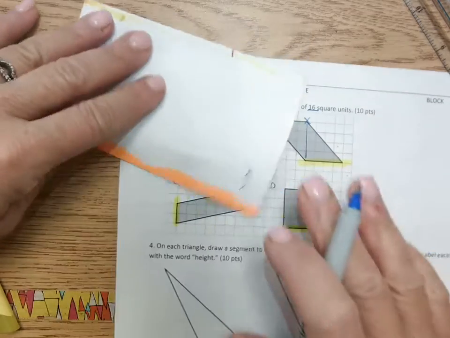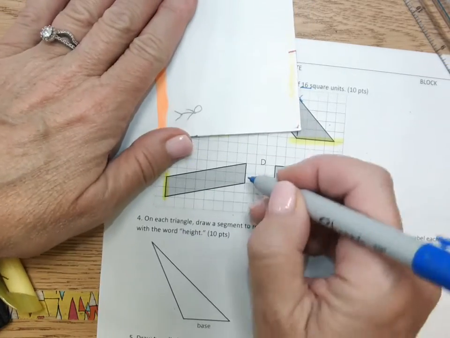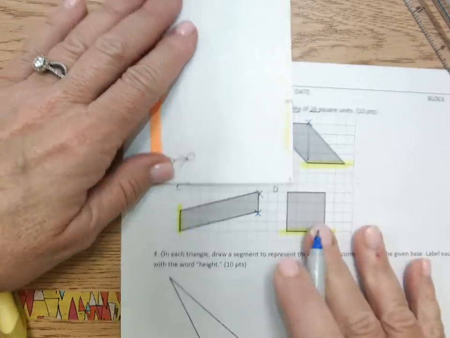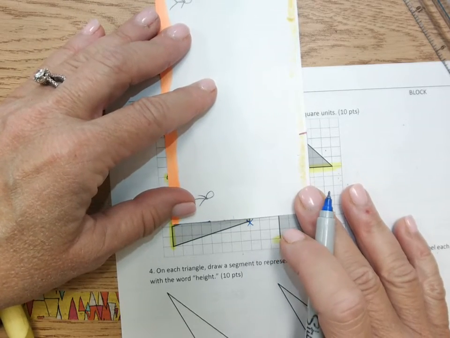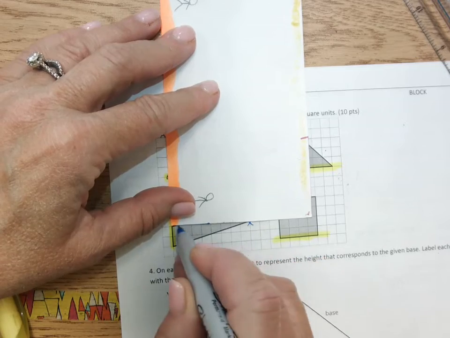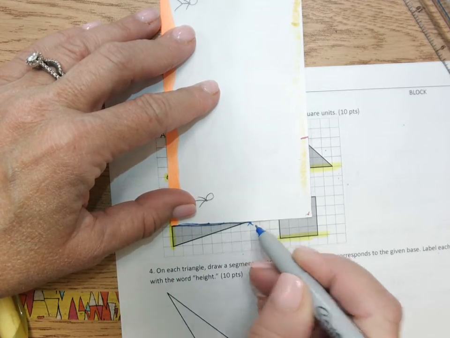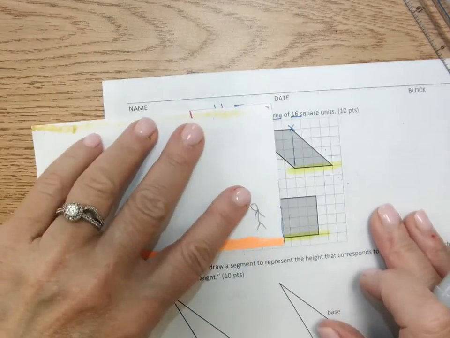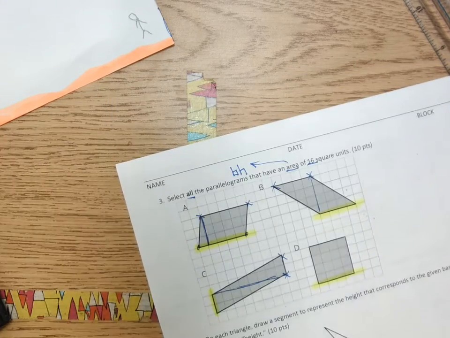All right, this one, got to turn sideways. So I could stop here or here. So I'm going to stop. Walk, walk, walk, walk. That is my height right there. Okay, and finally, oh, this is a square, so that's easy. Right here.